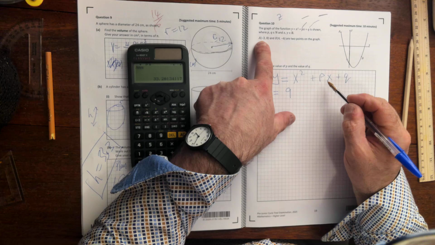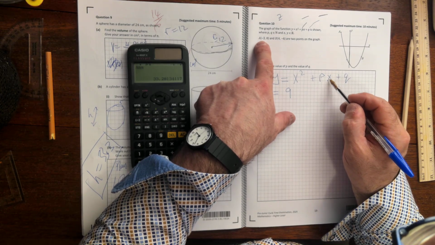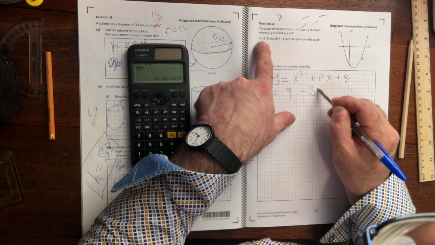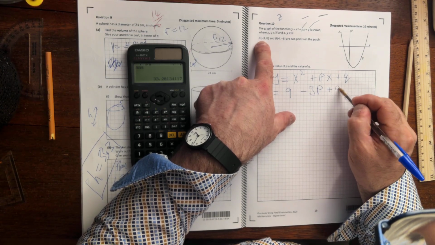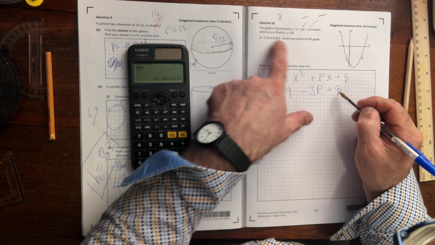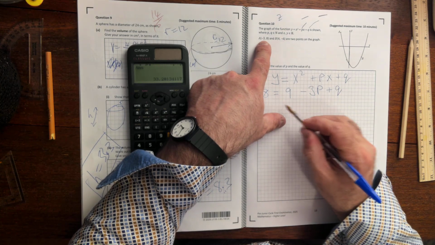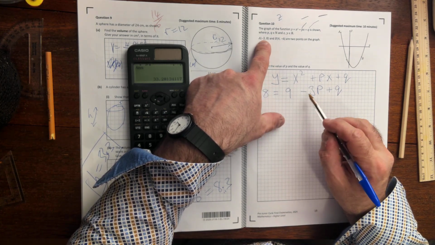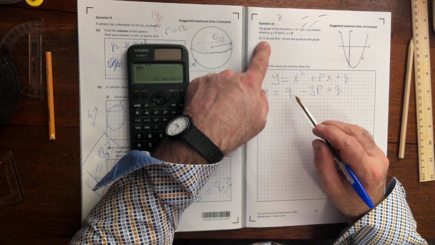Let's write 9. Of course, when we have negative 3 for x, we end up with negative 3p. And q is just a constant, regardless of which point we're using. Okay, we'll tidy that up later.